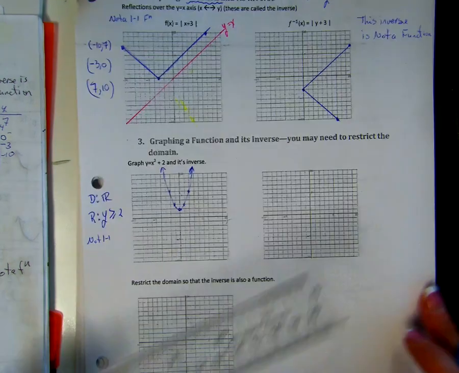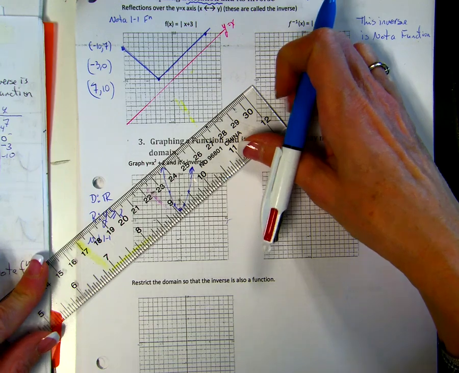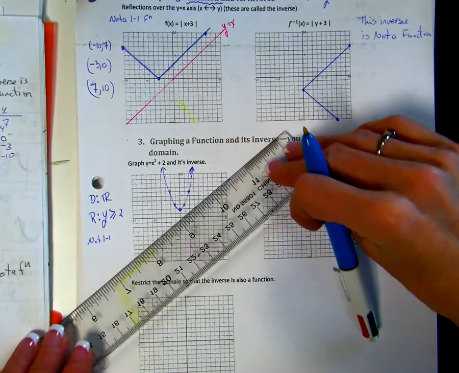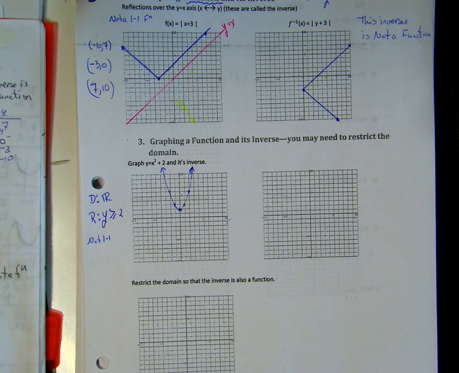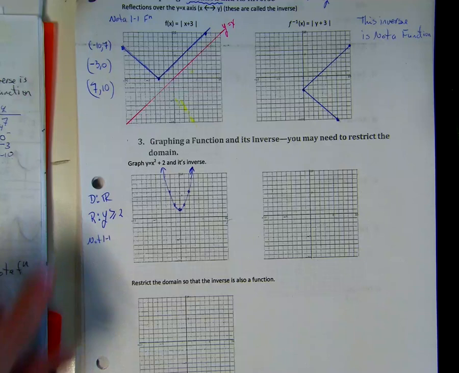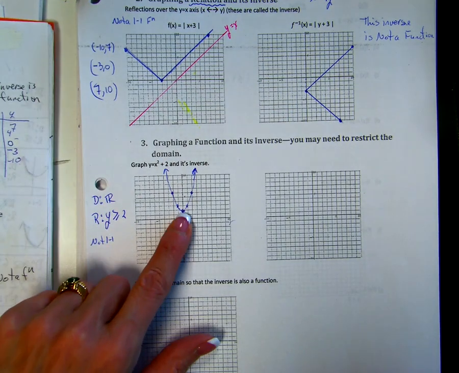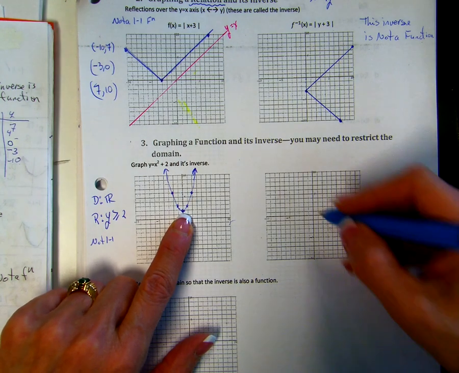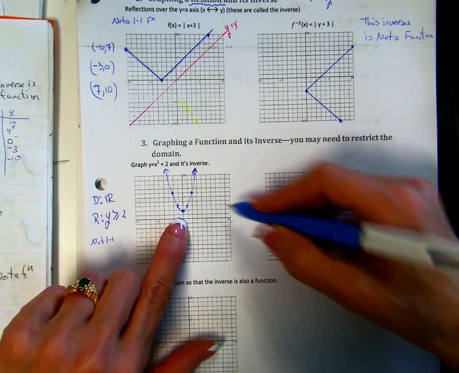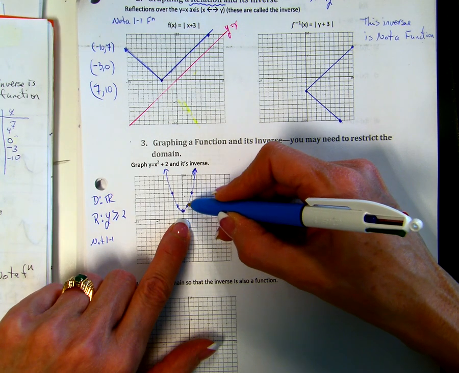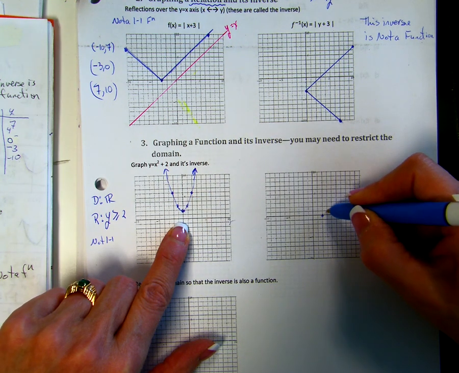So when I reflect this over the line y equals x, I'm going to take this parabola opening up and reflect it across that line, and it's going to open sideways. Can you picture it? Okay, so let's take a few key points and move them. This point, x is 0, y is 2, is going to become x is 2, y is 0. This point, x is 1, y is 3, is going to become x is 3, y is 1.